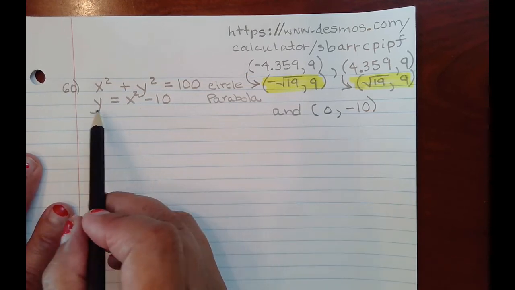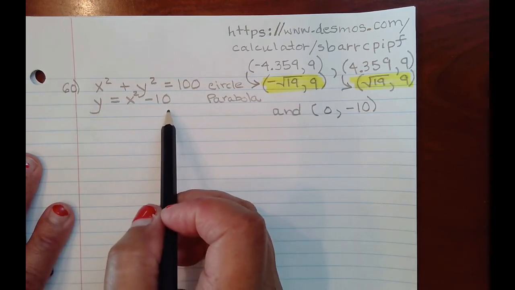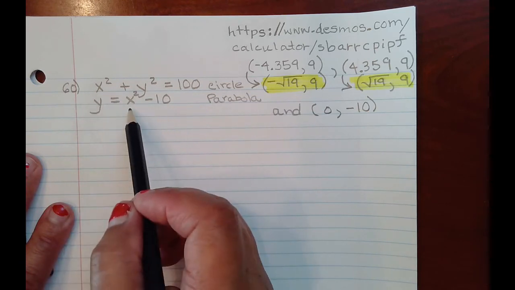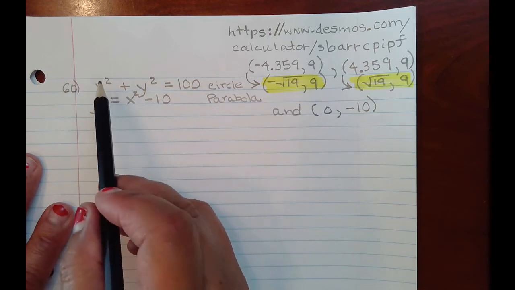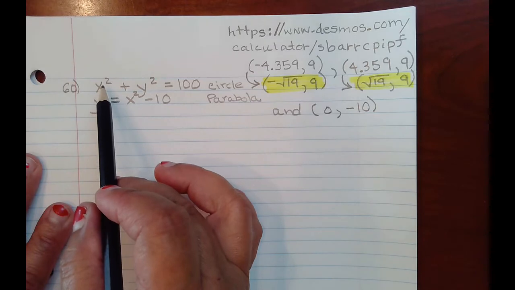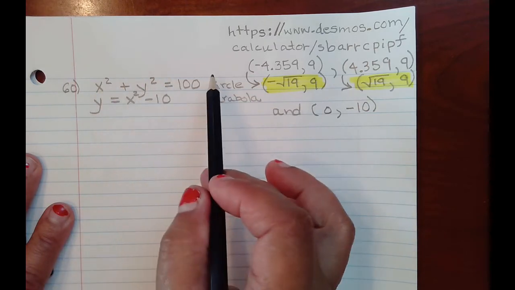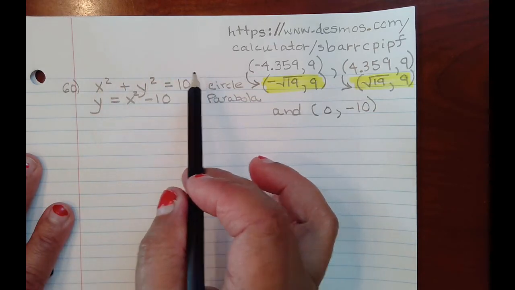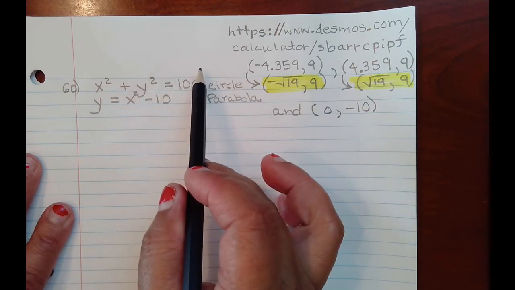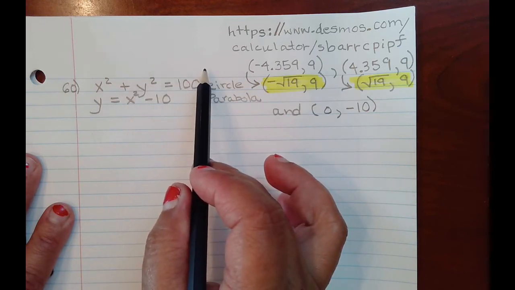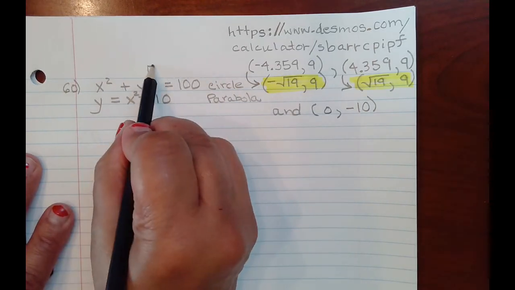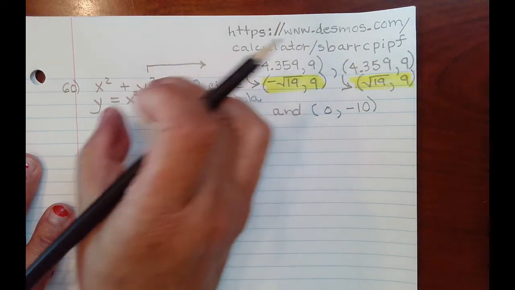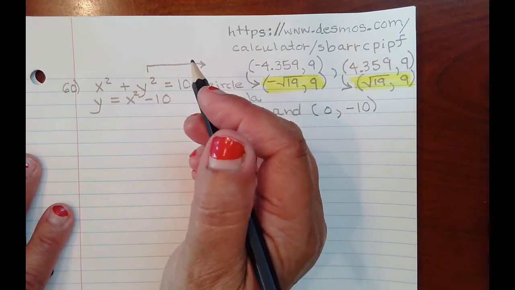If I wanted an equation that had nothing but y's in it, like a y to the first degree and another y to the second degree, I could solve for x squared here and bring this to the other side. That would give me 100 minus y squared. I could then take all of that and dump it in for x squared. I think that's what I'm going to do.